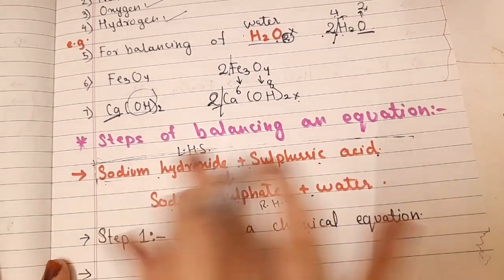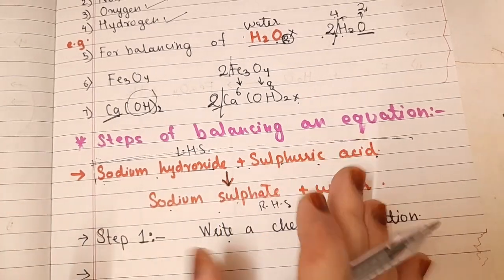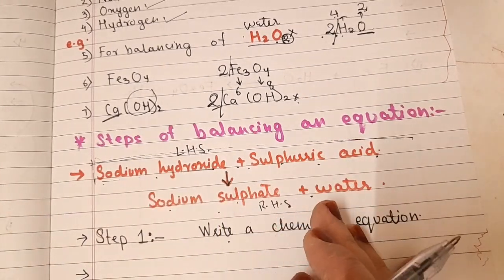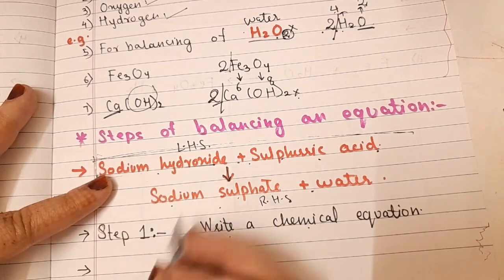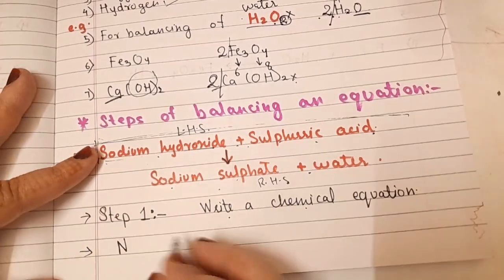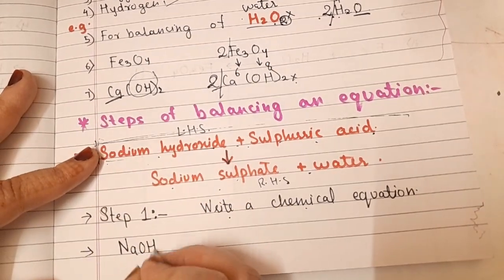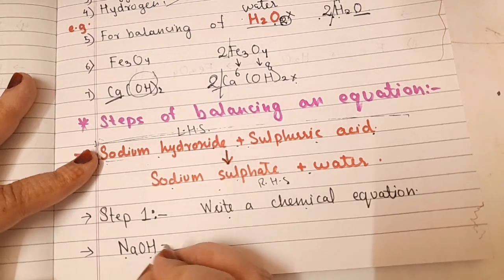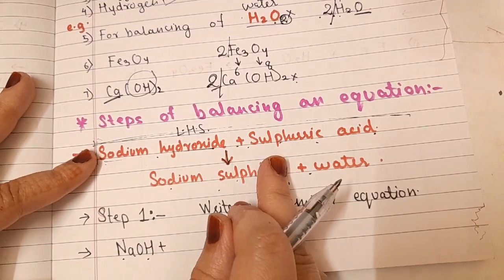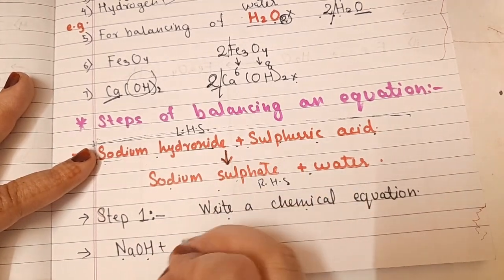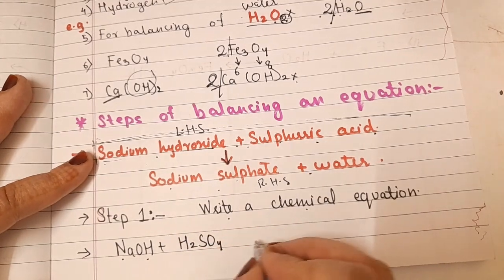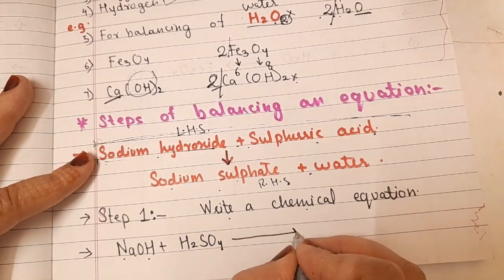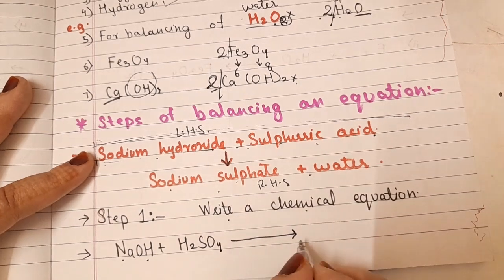So just write these molecules in the chemical formula, in the form of their chemical formula. Like here first is sodium hydroxide. So we will write here NaOH, this is sodium hydroxide, plus the next molecule is sulfuric acid. For sulfuric acid we have H2SO4. We will put an arrow, this is the direction of a reaction.